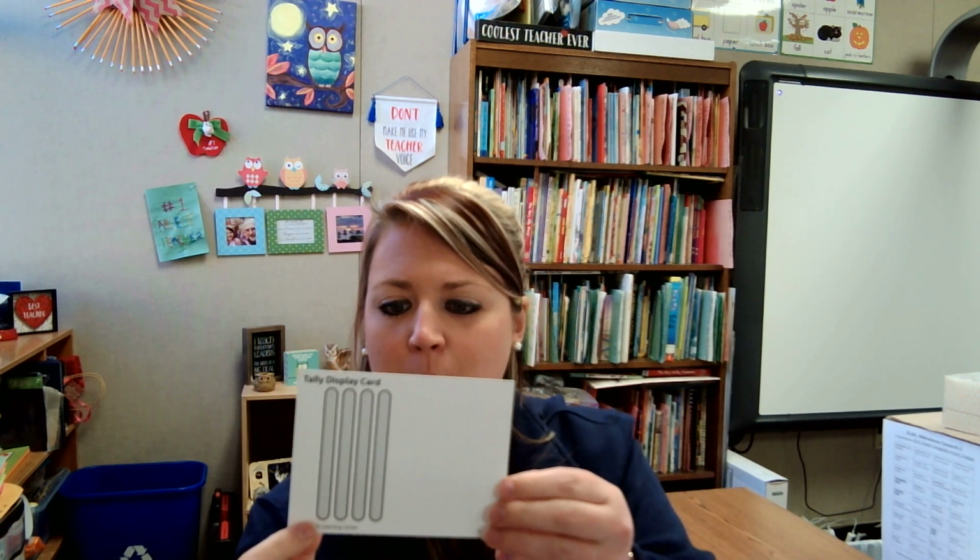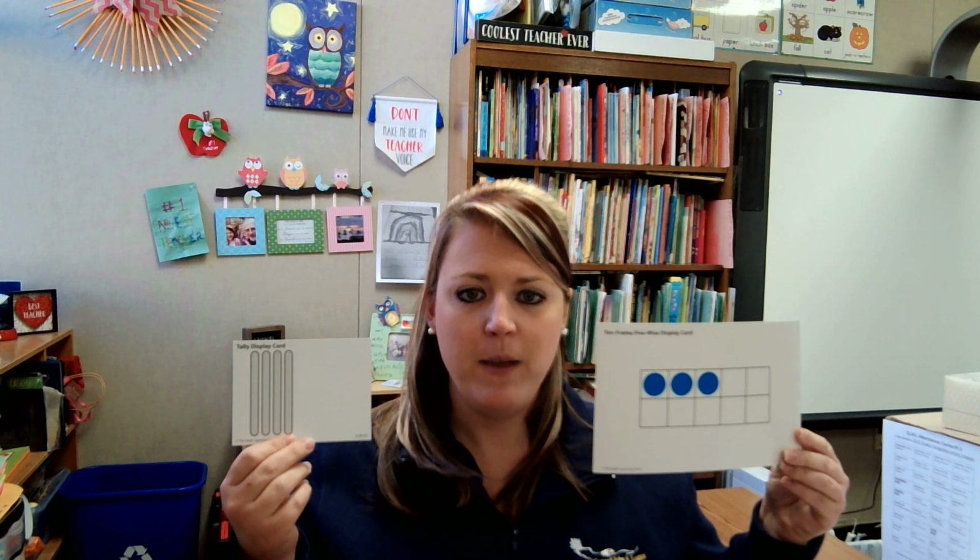Last one. How many on my 10 frame? 1, 2, 3. How many on my tallies? 1, 2, 3, 4. So which is greater, 4 or 3? Our 4 tallies are greater.